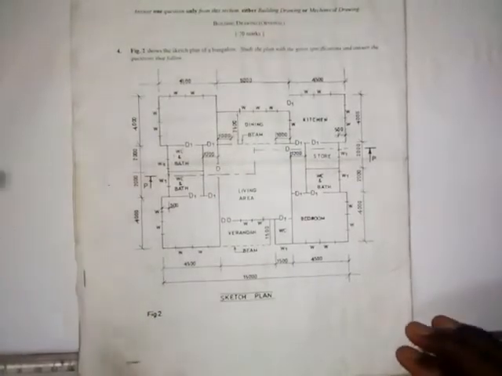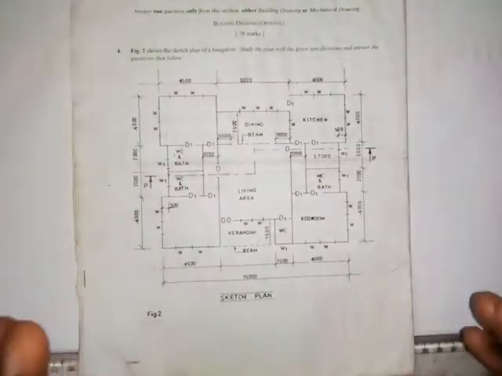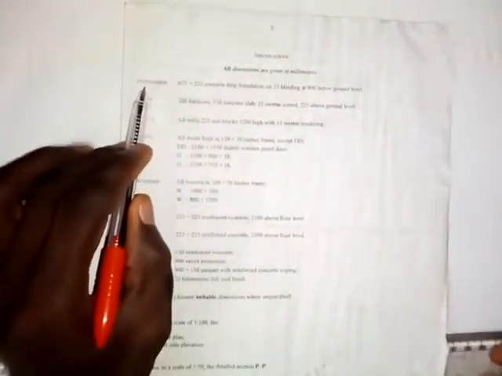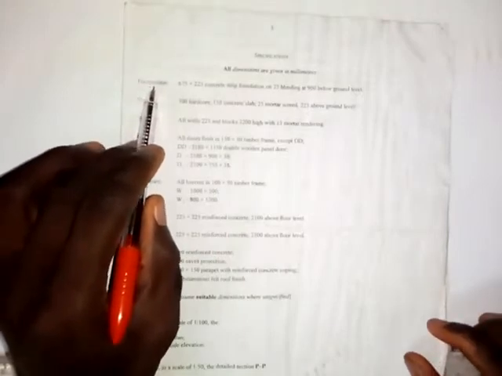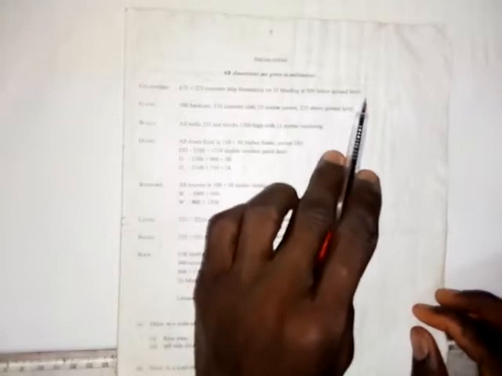Now the next thing that I want us to look at is the specifications, for us to know the thickness of the wall and of the foundation and every other thing that we have to put within the foundation. We are also going to work on the floor. Here we have the specifications. The foundation is 675 by 225 concrete steel foundation on 25 blinding at 900 below ground level.